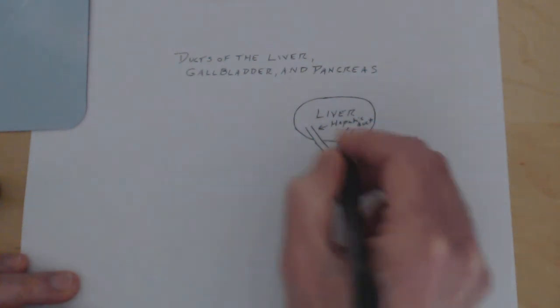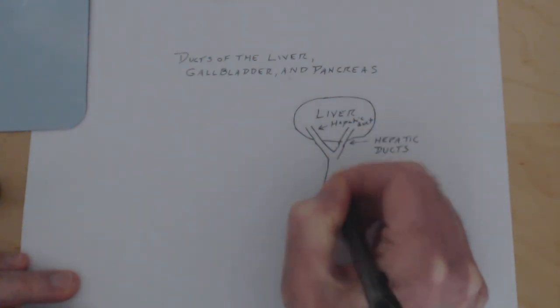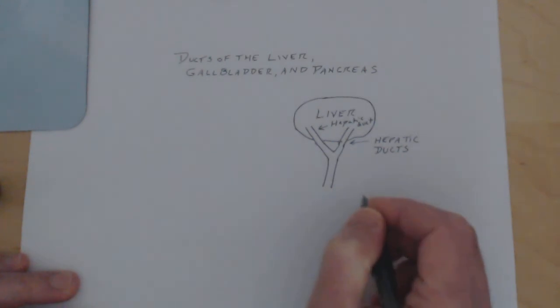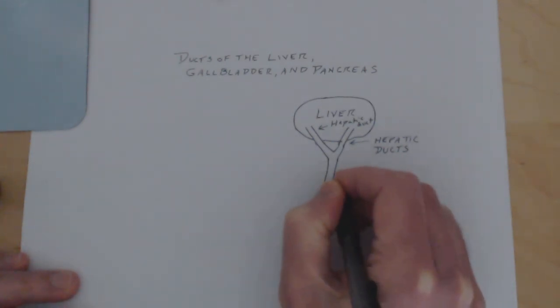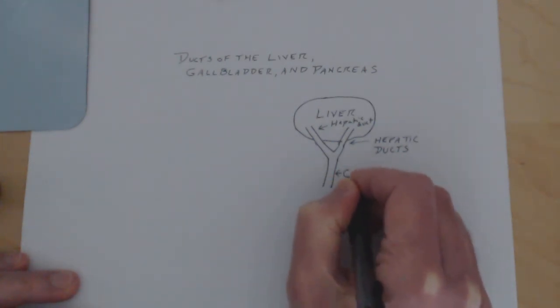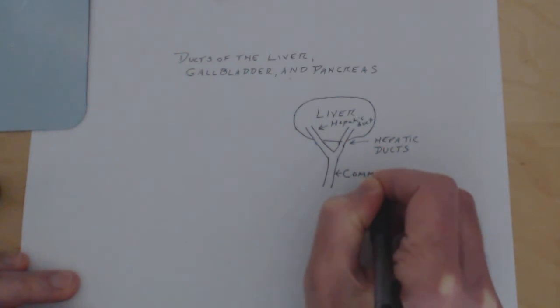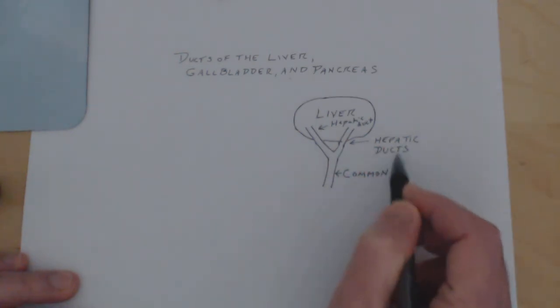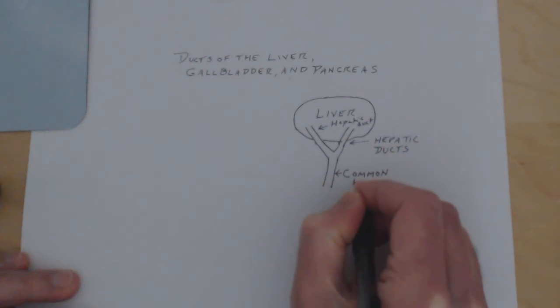Okay, from here, the hepatic ducts merge to form what's called the common hepatic duct. Again, when we see the term common, it's called this because we have the fusion of these two hepatic ducts before it.